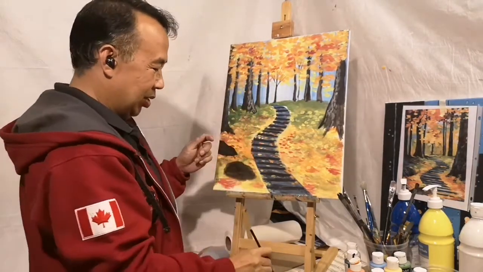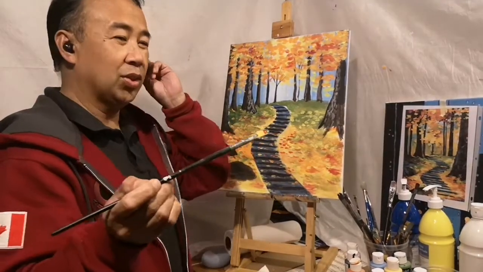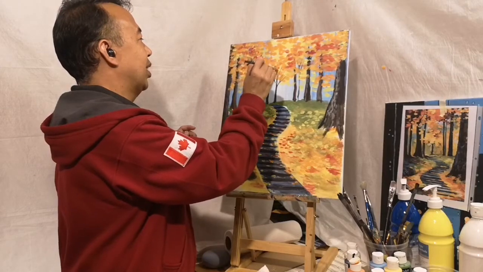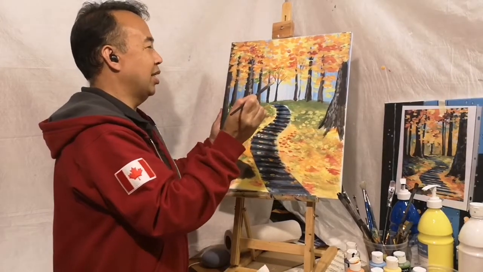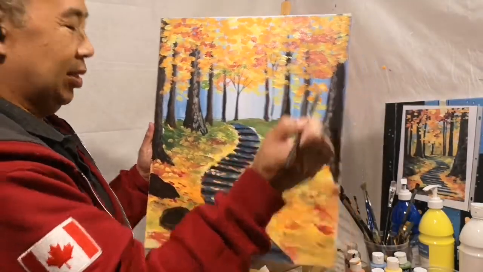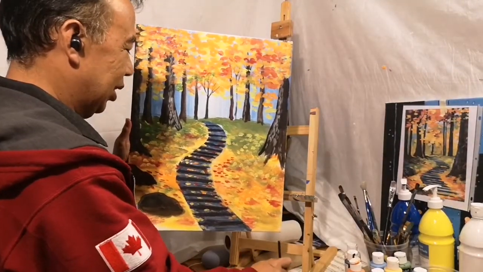You can also, of course, don't forget to use some green also. There are still some green leaves even during the autumn. So get those green there.